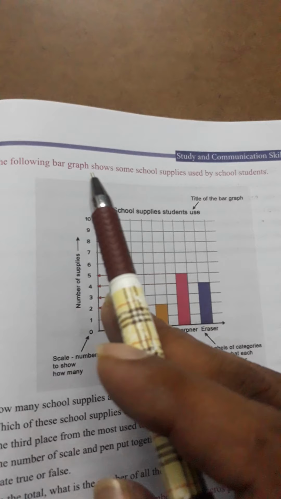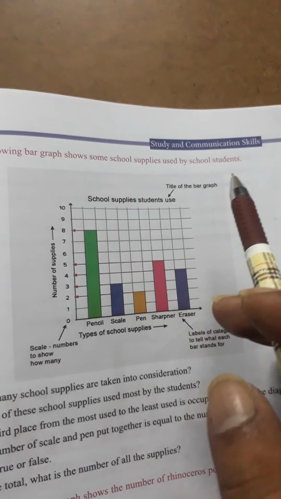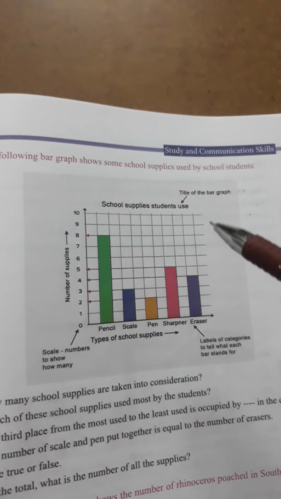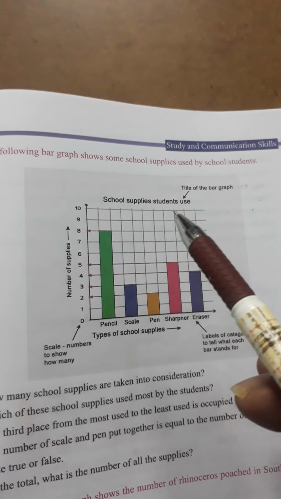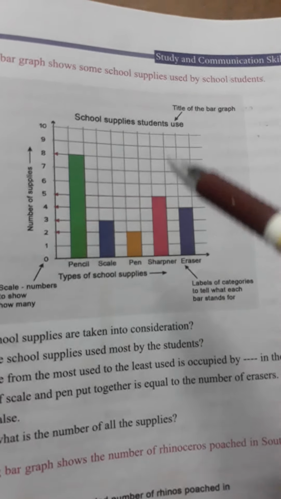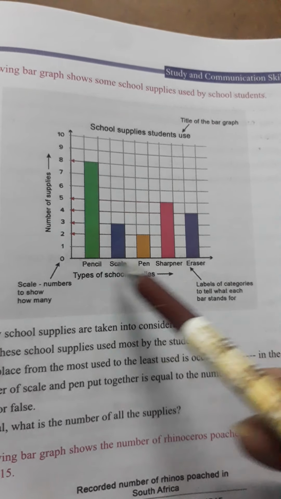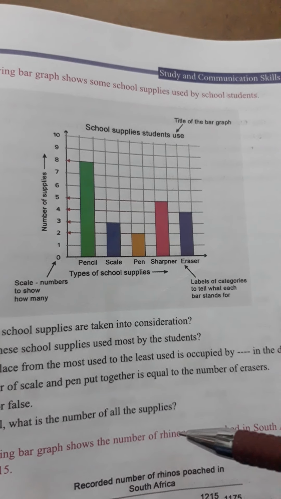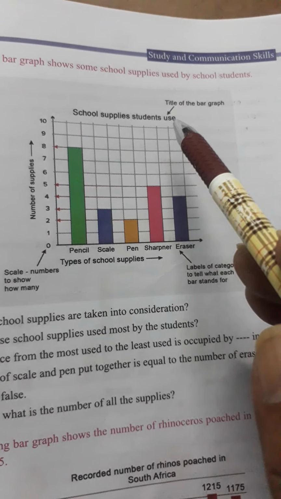The following bar graph shows some school supplies used by school students. School supplies used by students. Let us analyze ourselves the given bar graph here. This is y-axis, as you know. This is x-axis. The title of this graph: school supplies students use.